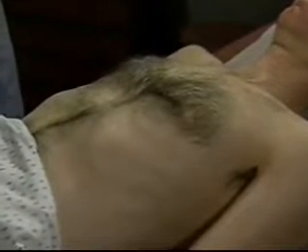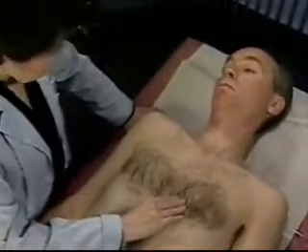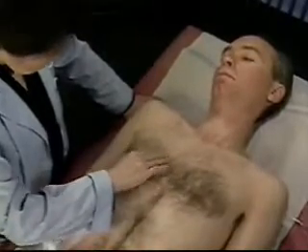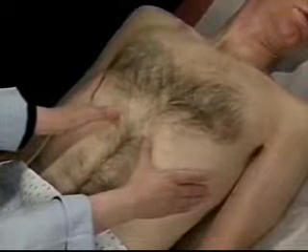To examine the anterior thorax, have the patient lie supine and breathe normally. Observe the condition of the skin and inspect the chest for deformities, asymmetry, and respiratory movement. Next, palpate the chest to locate any areas of tenderness or to assess any lesions or abnormalities. Now assess respiratory expansion.